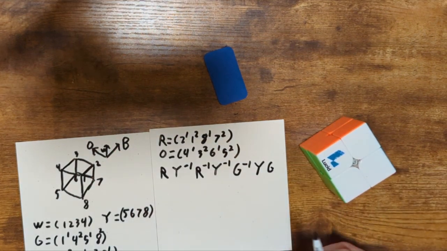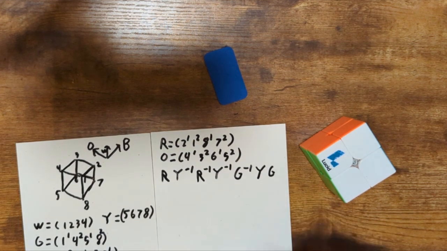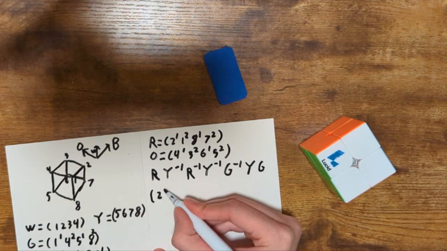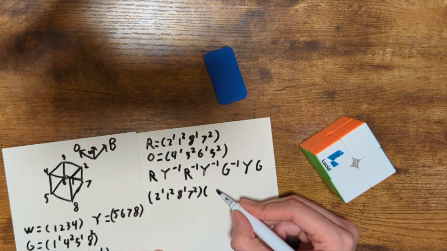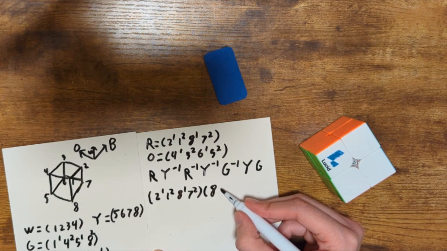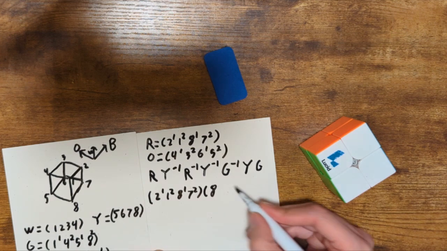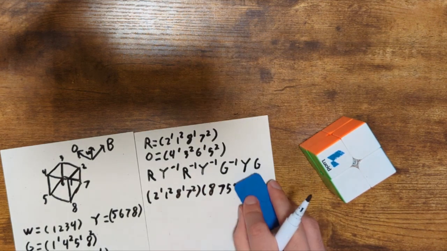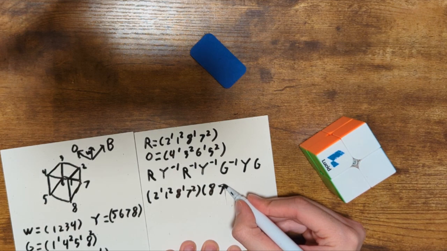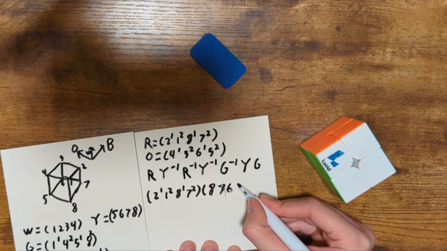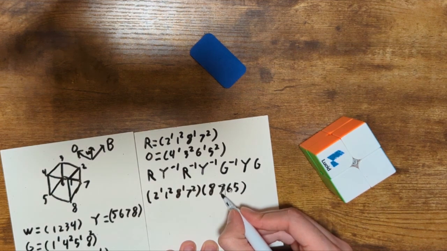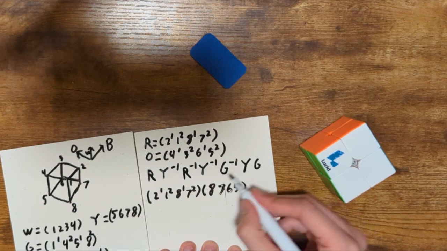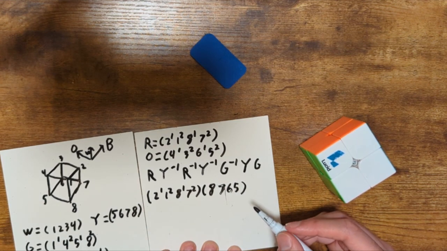So let's see how we can use this notation to figure out what this move is doing exactly. We just expand what it means. Right, so we're inverting Y here. So Y is 5, 6, 7, 8. A simple way to invert a permutation like that is to just write it down backwards, because instead of saying 5 goes to 6, 6 goes to 7, 7 goes to 8, we want 8 to go to 7, 7 to go to 6, and 6 to go to 5, and 5 to go to 8.